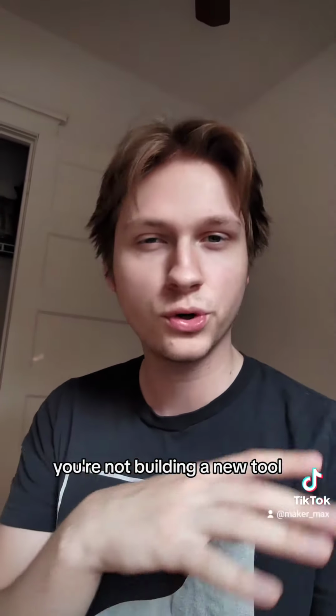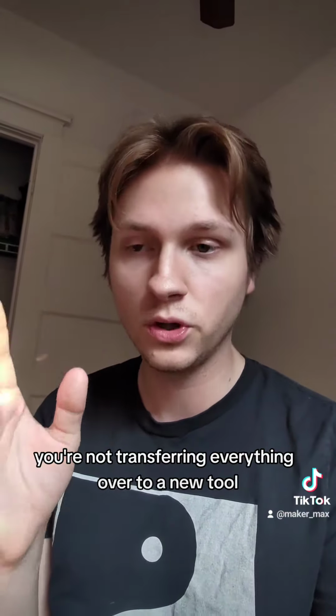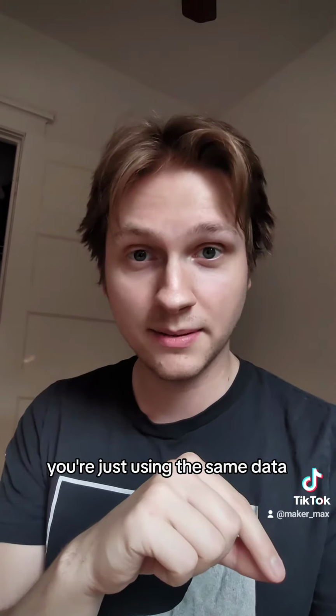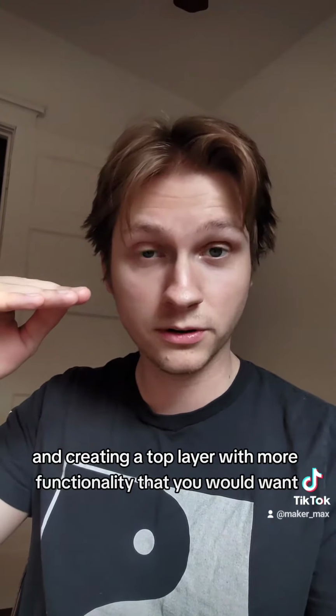You're not building a new tool. You're not transferring everything over to a new tool. You're just using the same data and creating a top layer with more functionality that you would want. Super, super easy to do.